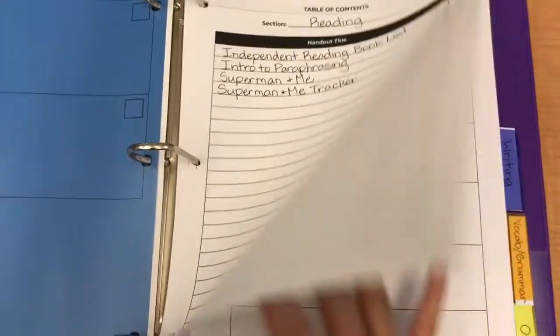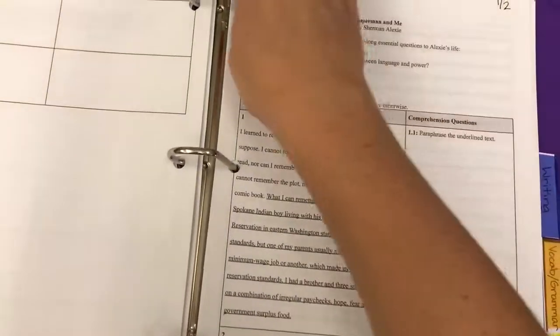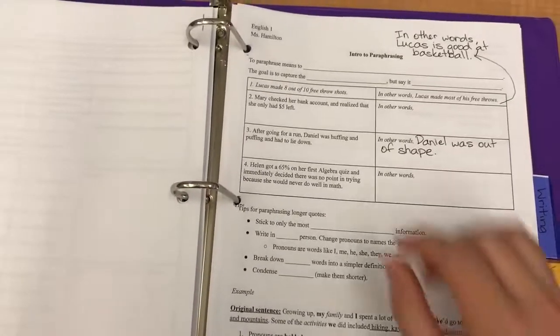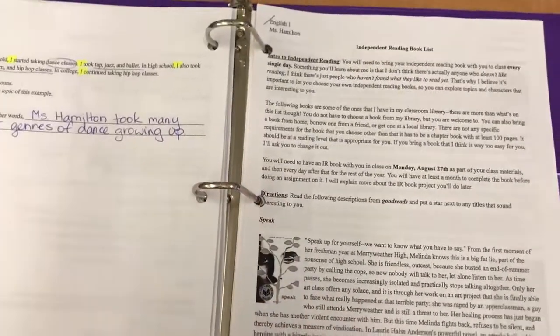As you're going through, when you flip the page, you should see your Superman and Me tracker first, and then the Superman and Me text, and then Intro to Paraphrasing. I have a second copy just for both my classes, but you just have one, and then the independent reading book list.